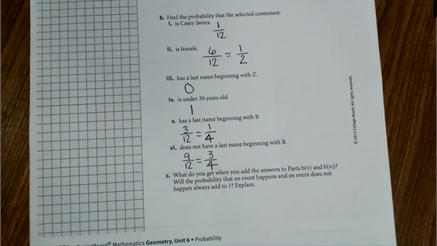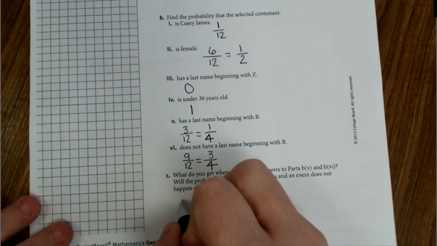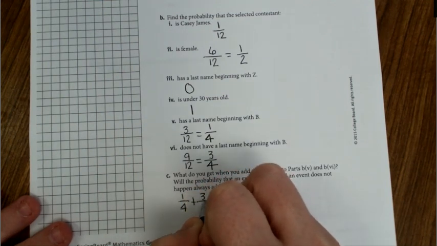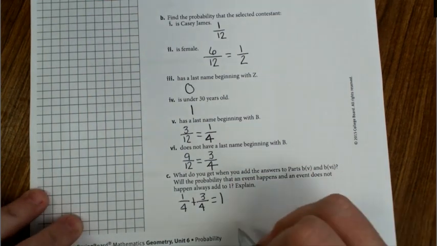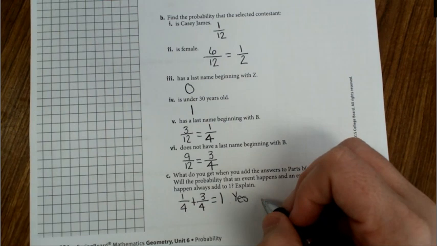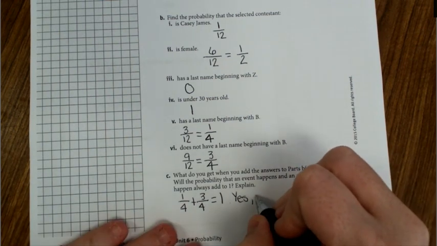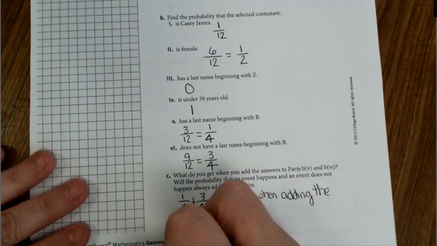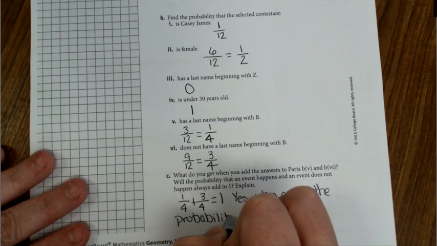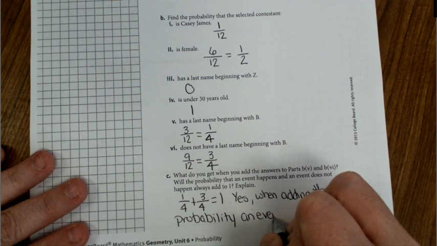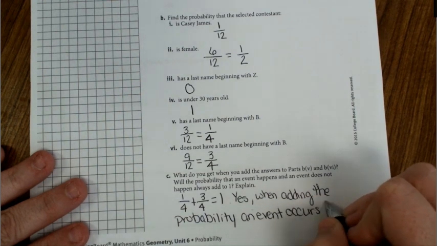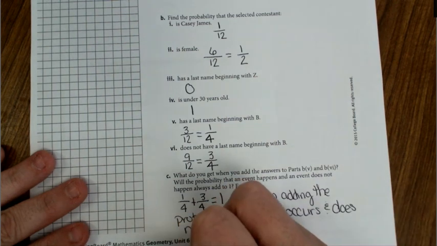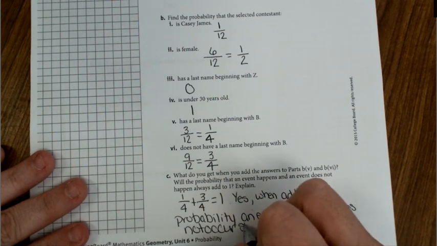What do you get when you add the answers to parts B5 and B6? Will the probability that an event happens and the event does not happen always add to 1, and explain? Well, we would have 1/4 plus 3/4 equals 1. Yes, when adding the probability an event occurs and does not occur, it should always equal 1.